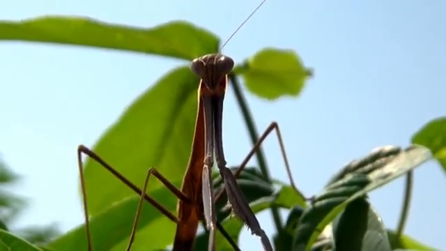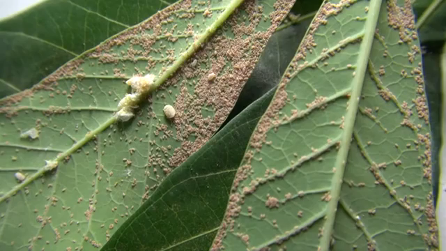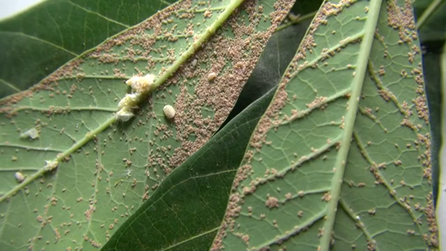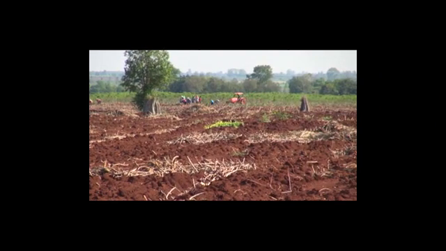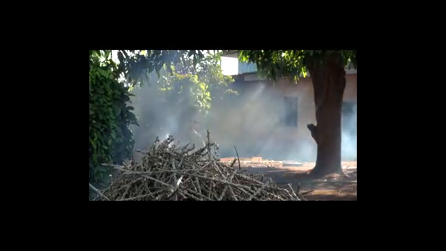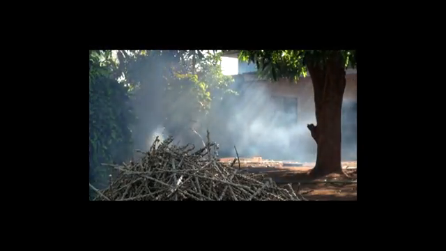Let's review what we have learned. Cassava mealybugs can spread quickly and destroy your entire harvest. After harvesting cassava, remove and burn harvest residues to kill any mealybugs that may be living on them.